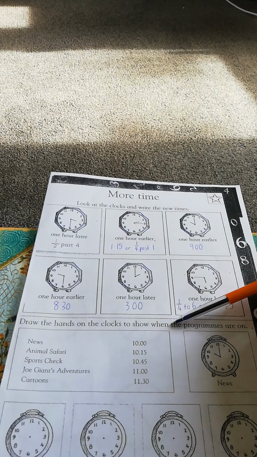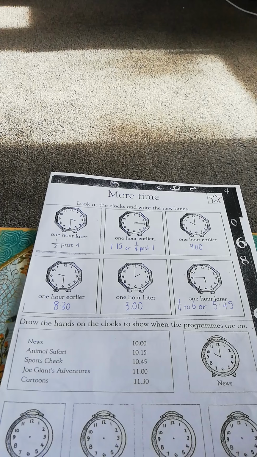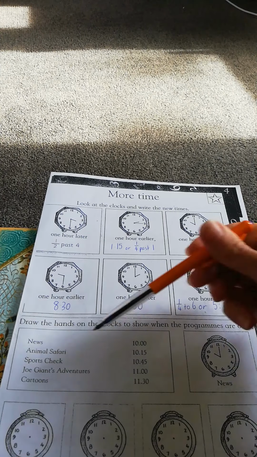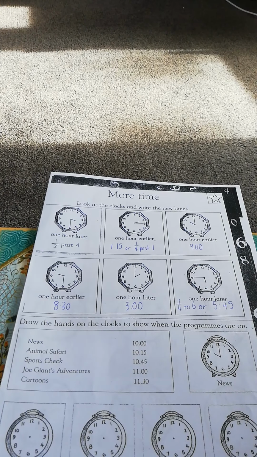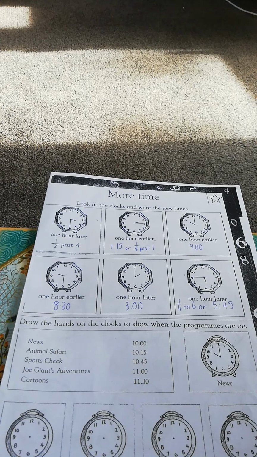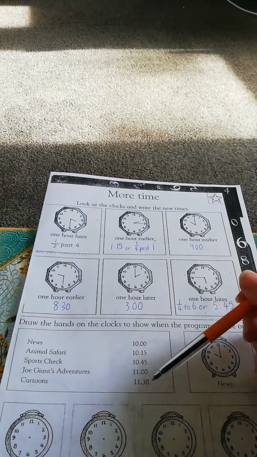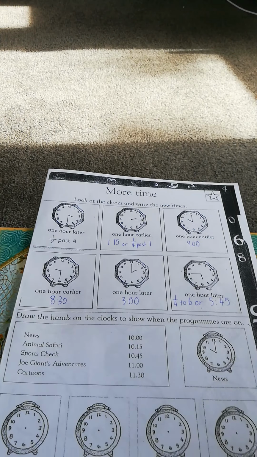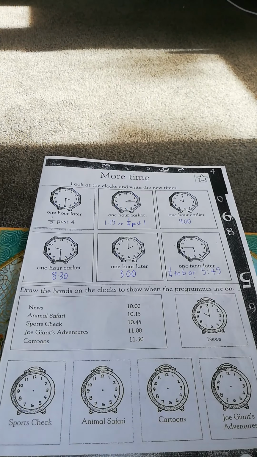Draw the hands on the clock to show when the programs are on. The news is at 10 o'clock. The animal safari is 10:15. The sports check is at 10:45. Joe's Giant Adventures are at 11, and cartoons are at 11:30. So if you want to use a wee ruler to rule your lines, you can get your clock nice and straight, but you don't have to if you think you can draw straight lines without them.